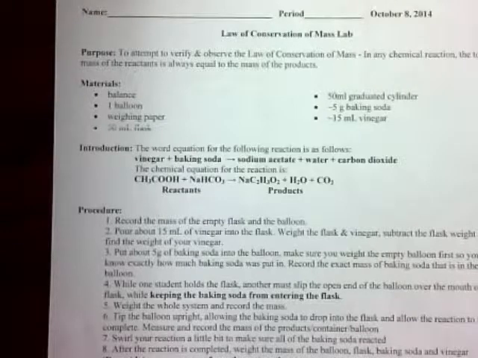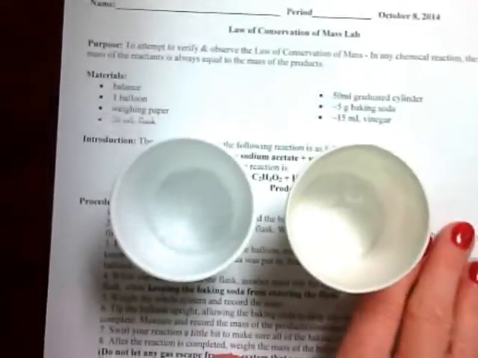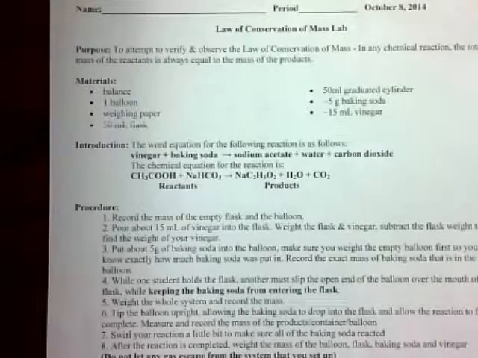So what we're going to demonstrate here is a very simple chemical reaction between vinegar and baking soda. So what we want to show is that our reactants, the vinegar and the baking soda, will have the same mass as the products. And here in our equation we see the products are sodium acetate and water and then carbon dioxide. So if you'll turn your sheet over, you'll see where we're going to collect data.